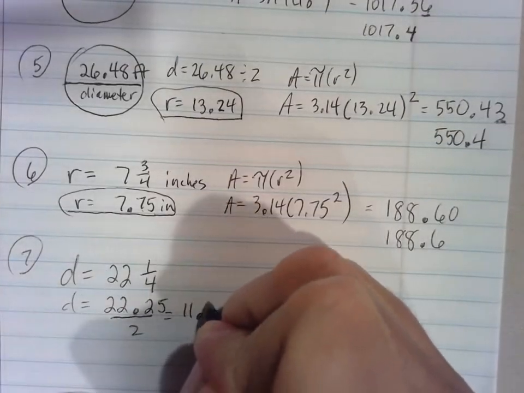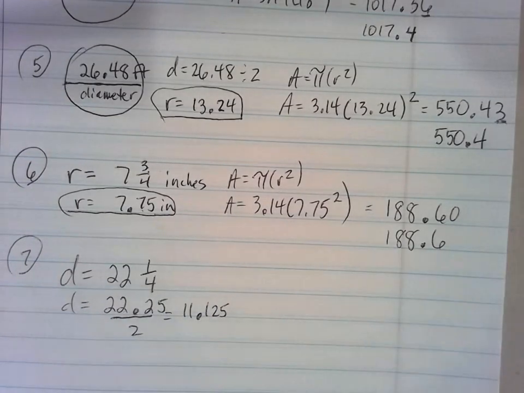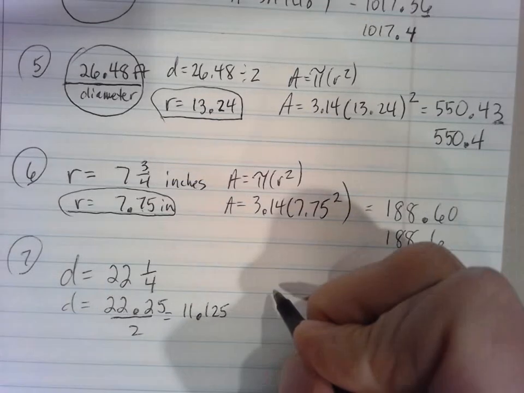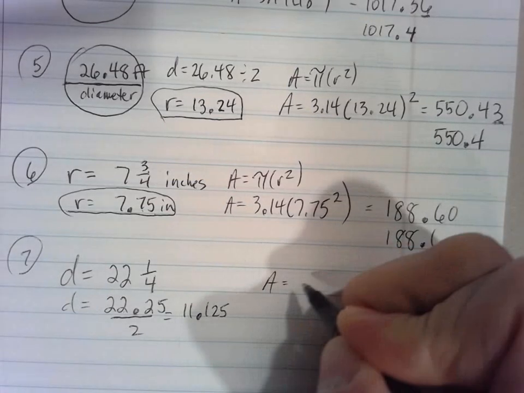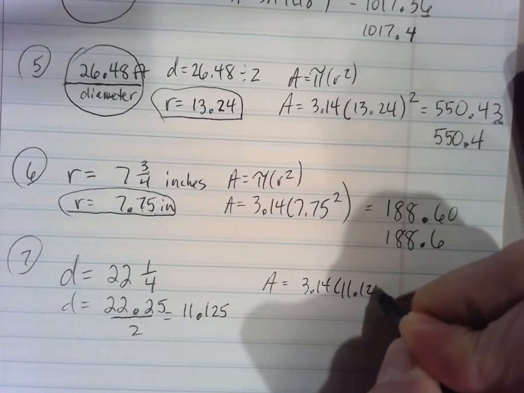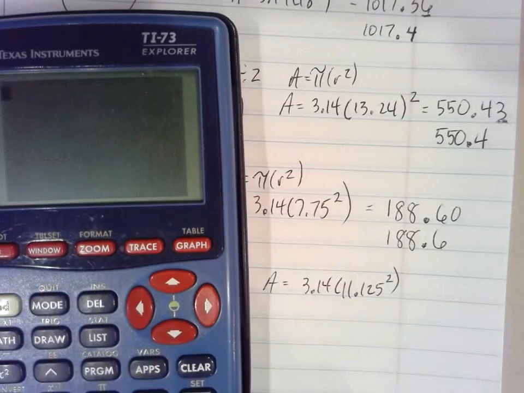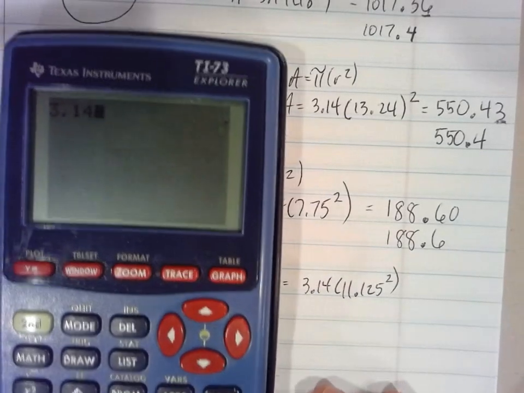11.125. Alright, and I'm just going to leave it like that for the time being. Okay? So now my formula is going to be pi times 11.125 squared. Alright, pi, can't see that?